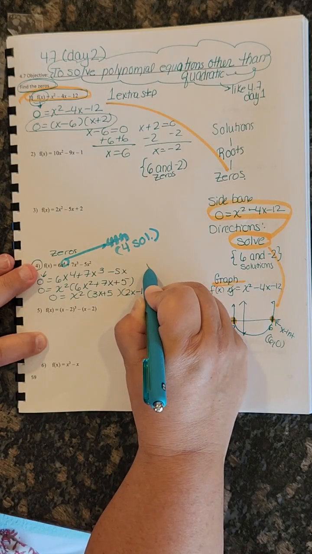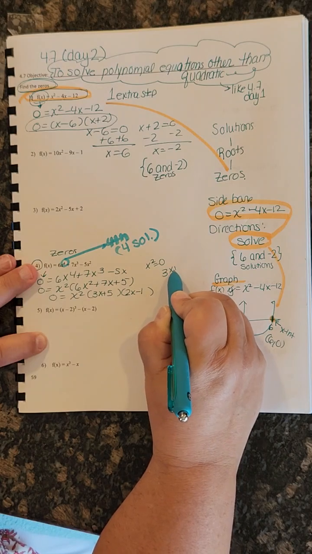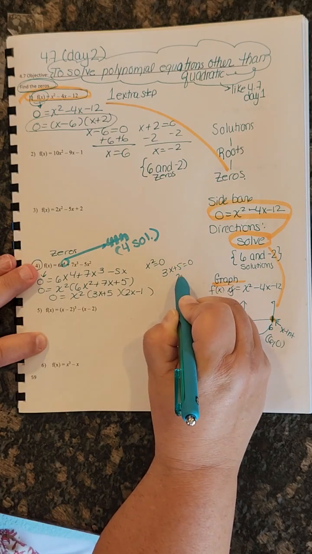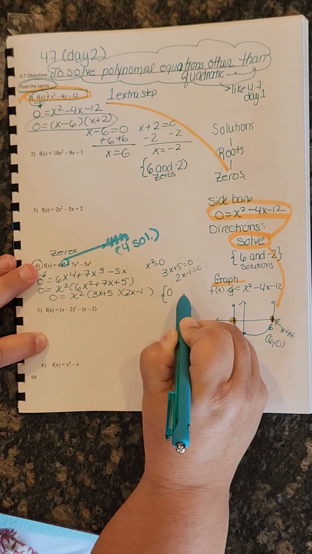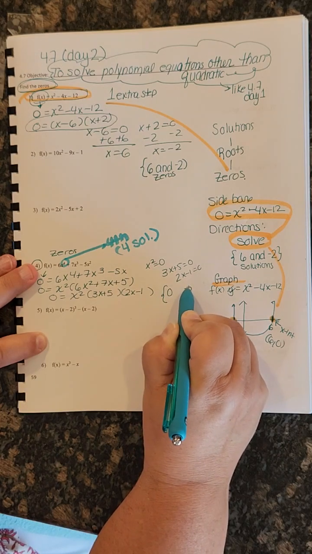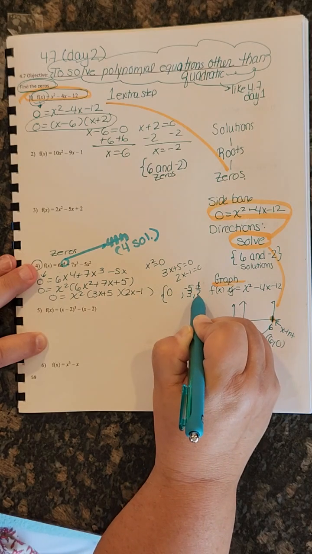After you set all of these equal to 0, x squared equals 0, 3x plus 5 equals 0, and 2x minus 1 equals 0, these are your zeros: a 0, a negative 5/3, and a 1/2.